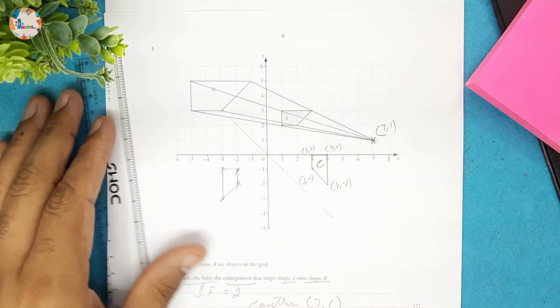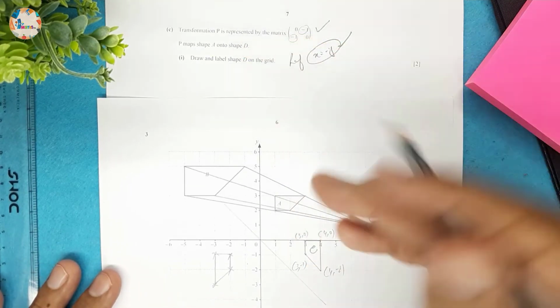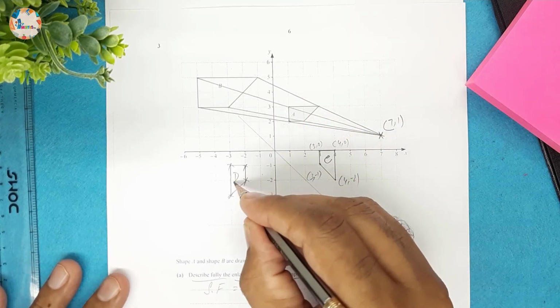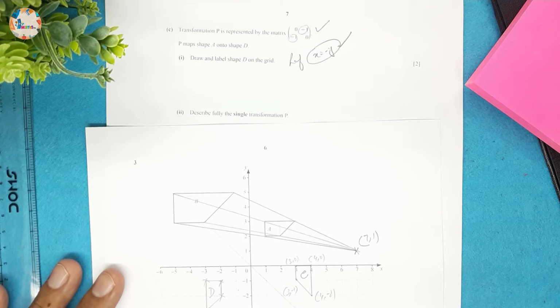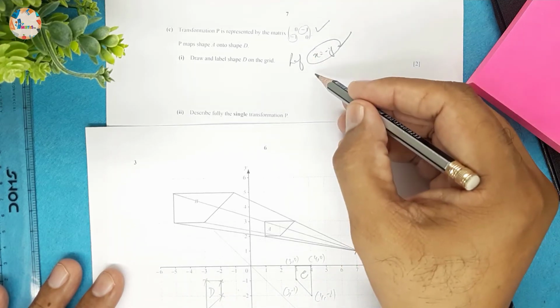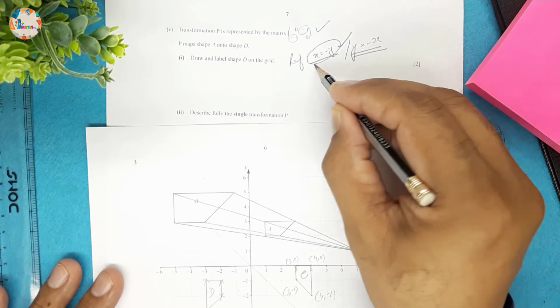So this we have to label as D. So D is done, and now the reflection x is equal to -y, or you can write y is equal to -x. Both are basically the same thing.